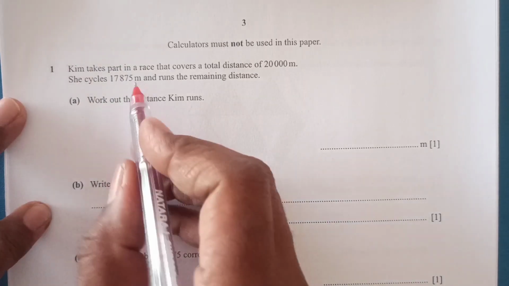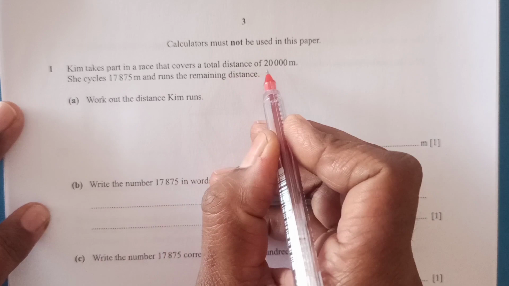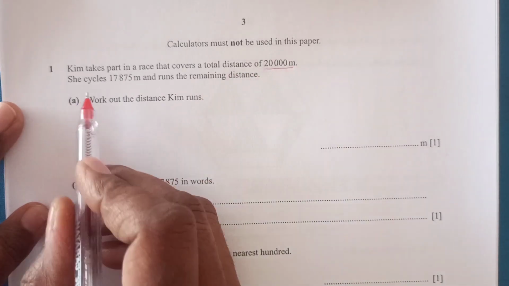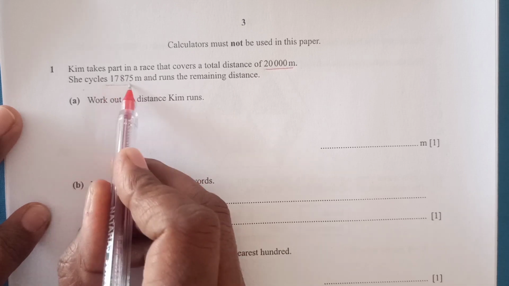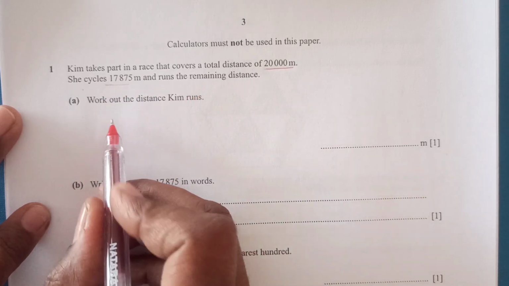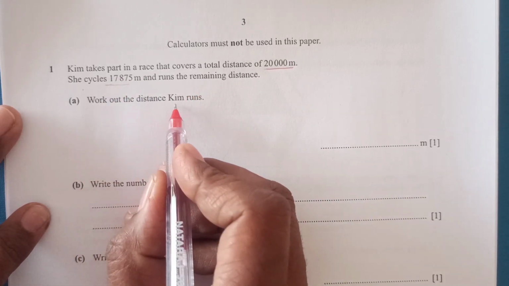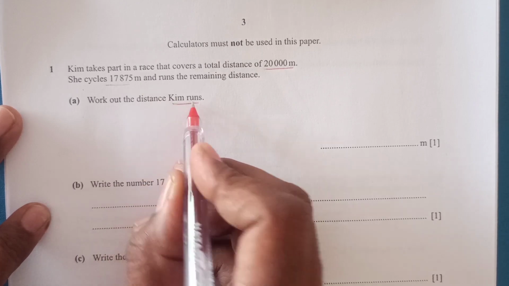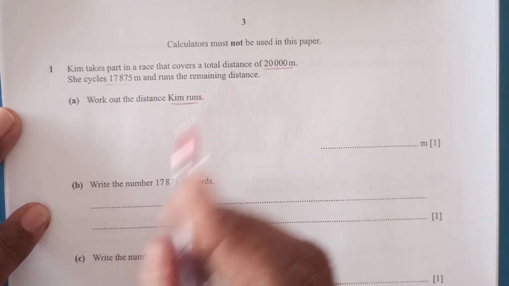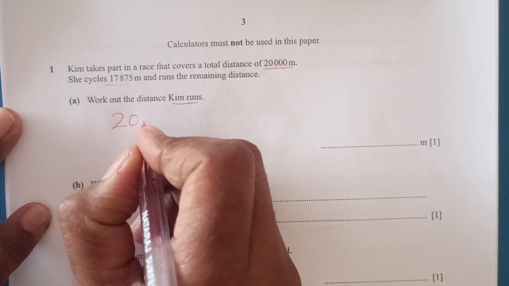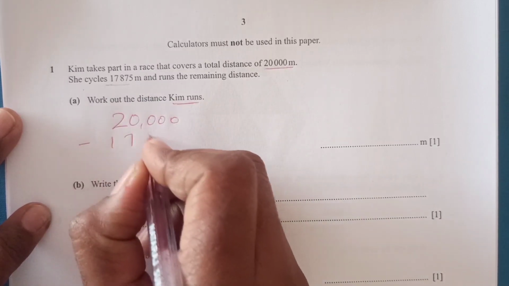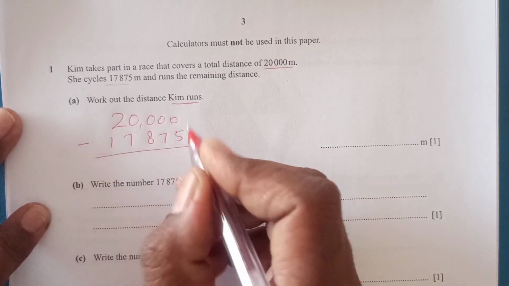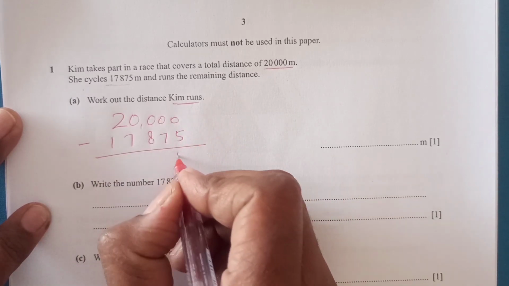Kim takes part in a race that covers a total distance of 20,000 meters. She cycles 17,875 meters and runs the remaining distance. Work out the distance that she runs. So this is the total distance, so we are just going to subtract. It is 20,000 minus 17,875, right? So 10 minus 5 is 5.